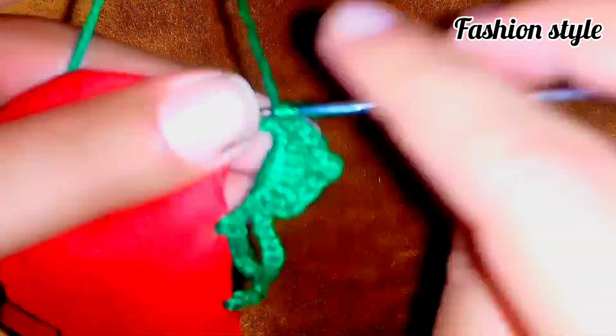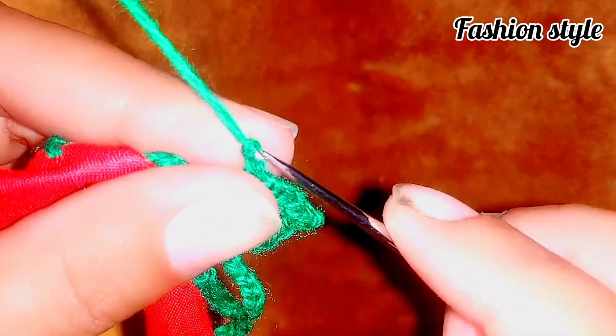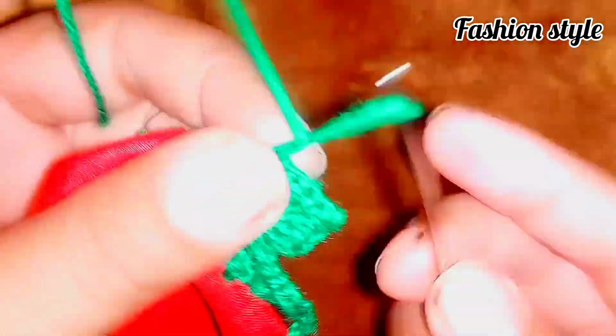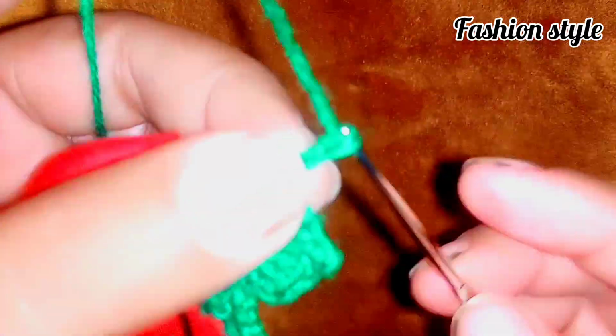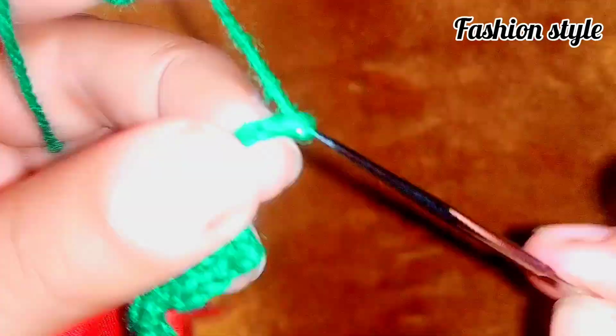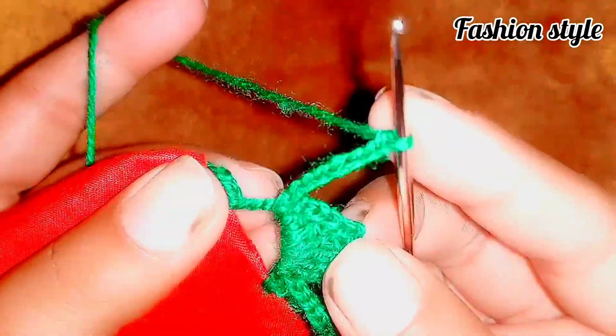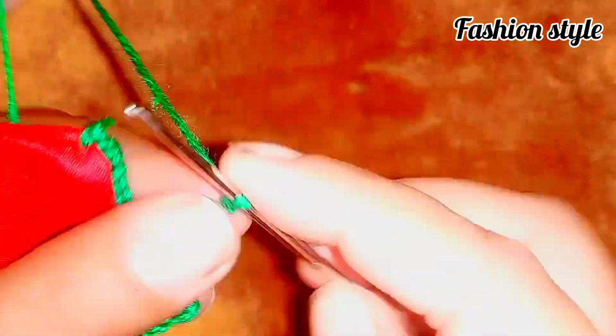Don't skip any important step, especially if you are a beginner, because sometimes even a small skipped step can make the next part of the pattern confusing. And if you are watching this video while making the design yourself, you can pause the video after every step and complete that section before moving forward. That will make the whole process much easier.